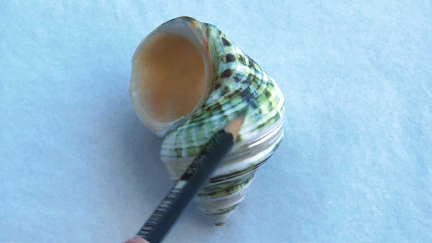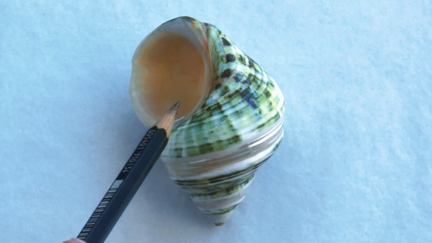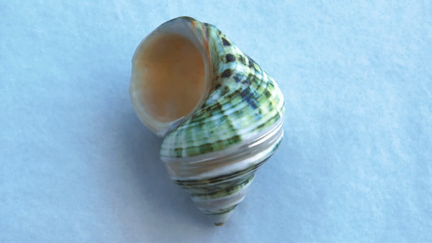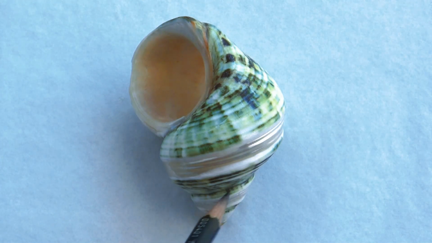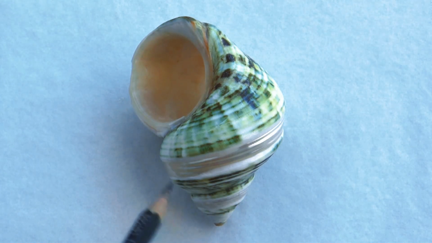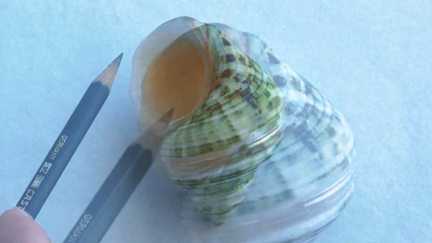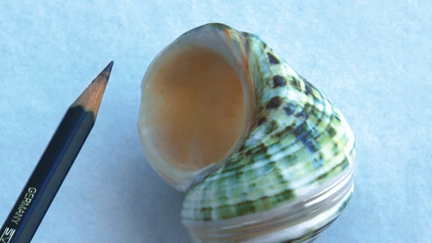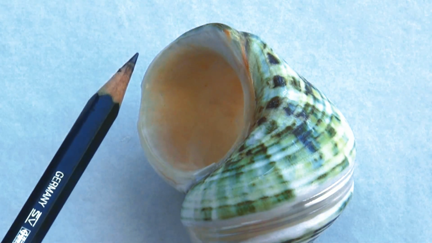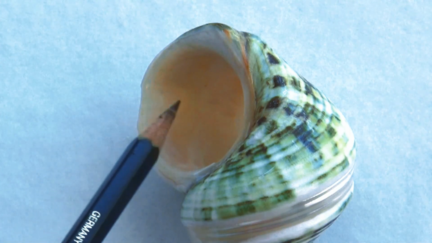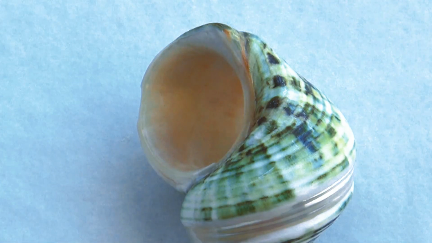Follow, go against. Follow, go against the form. Follow, go against. Here you can also create volume by using shorter strokes and going inside and out.